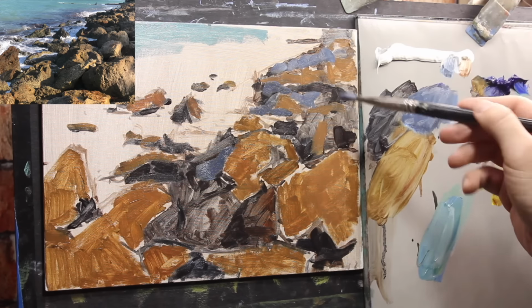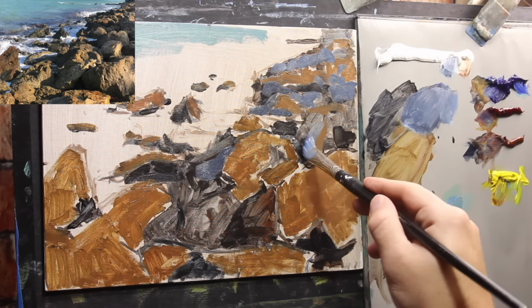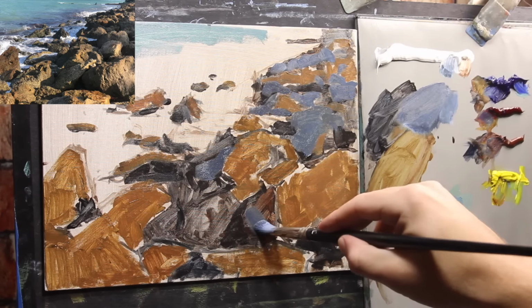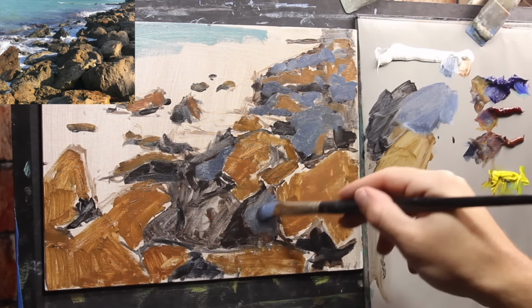You can see here that I'm adding a cool blue in the shadows, but I'm not completely getting rid of the darkest darks that I laid down. But these darkest darks are small enough that I know I can go back in later and fill them in more.